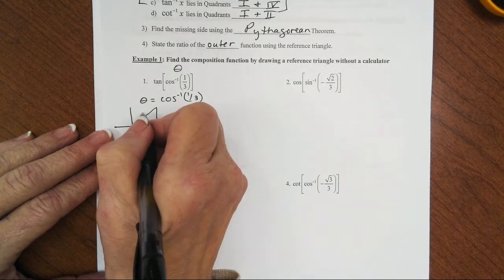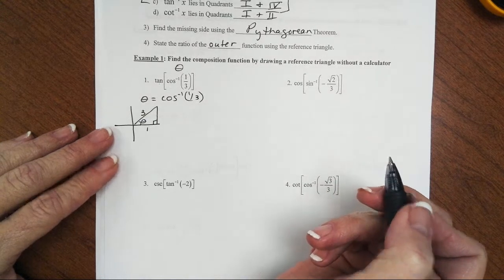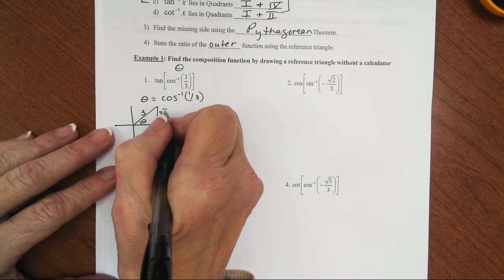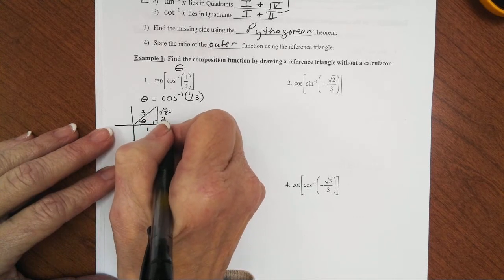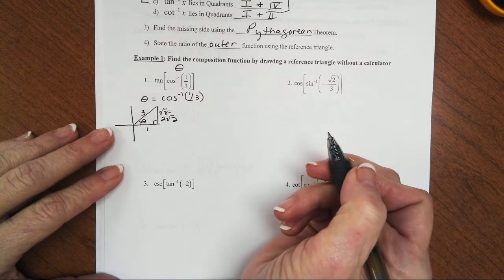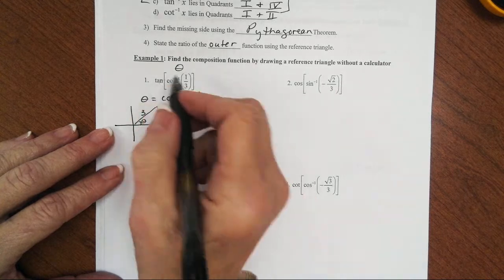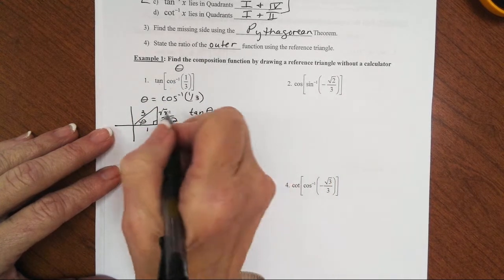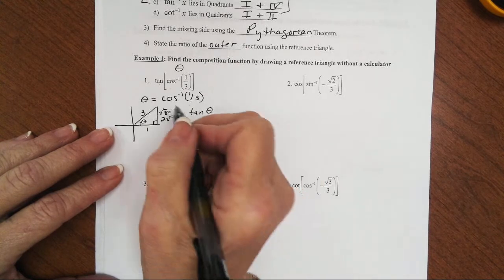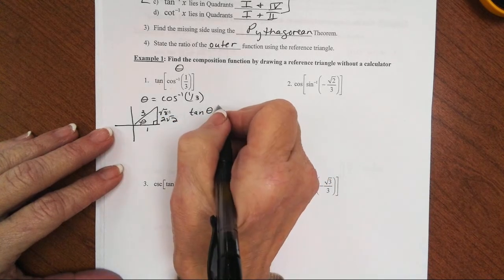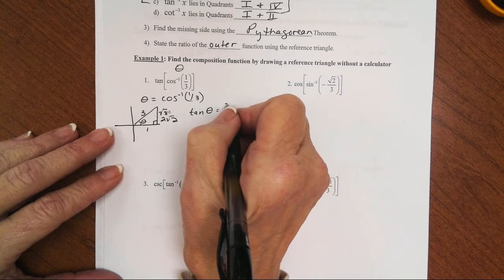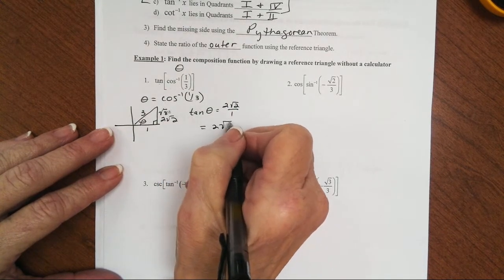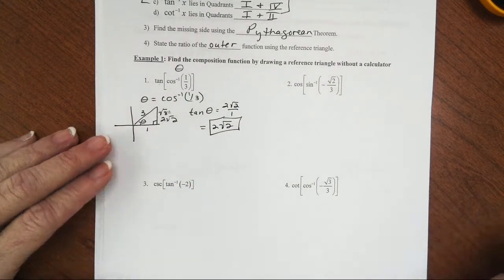So it's 1/3 hypotenuse, which means that the third side is going to be the square root of 8, which is equal to 2 times the square root of 2. So what's the tan of that angle? So the tan of theta from here is opposite over adjacent. So it's 2 times the square root of 2 over 1. So it's just 2 times the square root of 2. Okay, so that's not too bad.